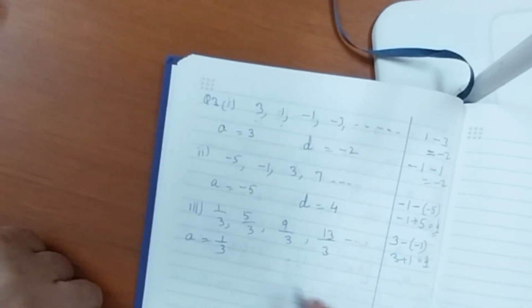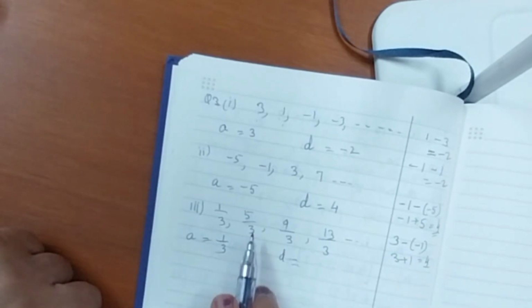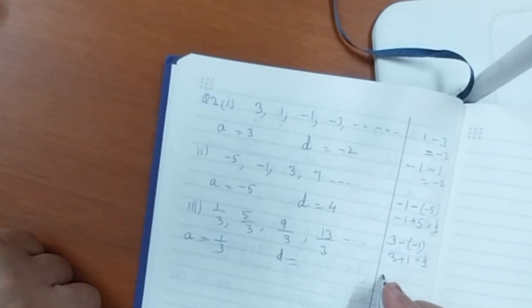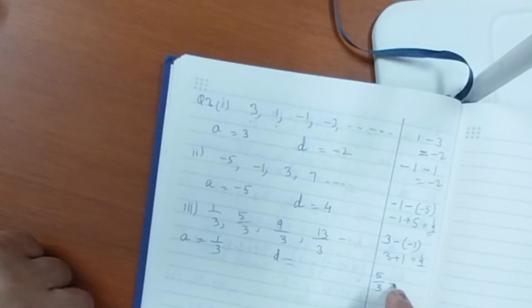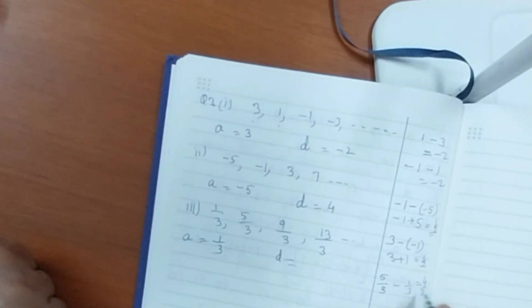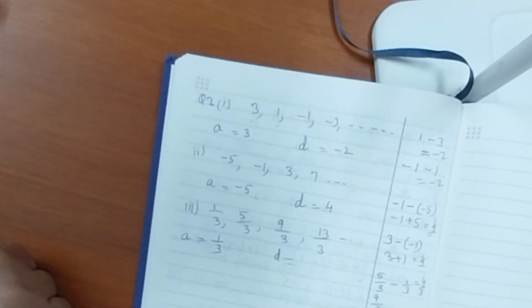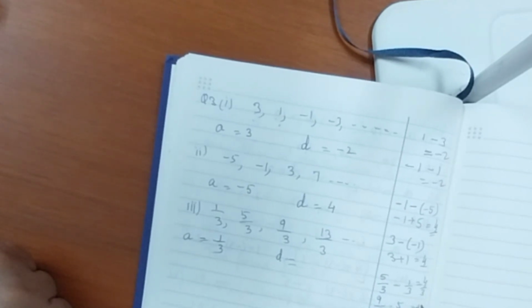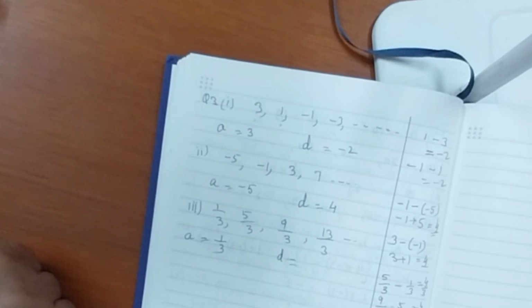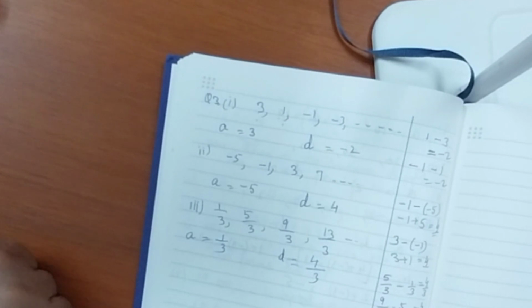अब कॉमन डिफरेंस क्या आएगा देखने के लिए हम दो तो चेक कर लेते कम से कम. सेकेंड टर्म माइनस फर्स्ट टर्म, 5/3 माइनस 1/3, तो इसका 3 LCM हो गया. 5 - 1 that's equal to 4/3 हो गया. थर्ड टर्म में से सेकेंड टर्म को माइनस करते हैं. 9/3 में से 5/3 को माइनस करते हैं. Again LCM is 3, 9 - 5 is 4. सो हमको दोनों जगह पर 4/3 मिल गया. सो the difference is 4/3. Common difference is 4/3.